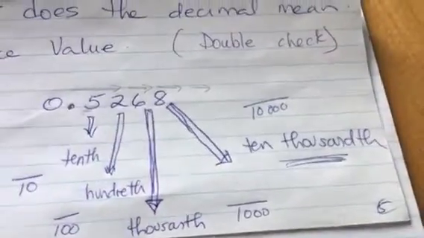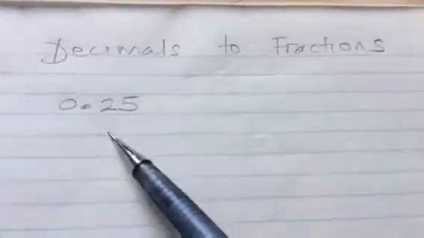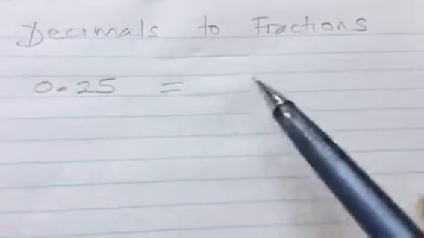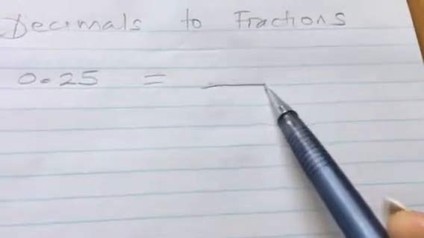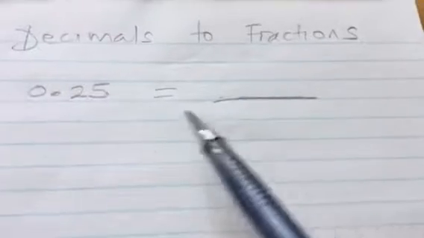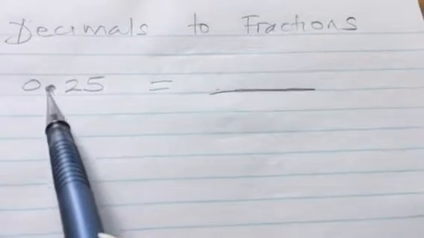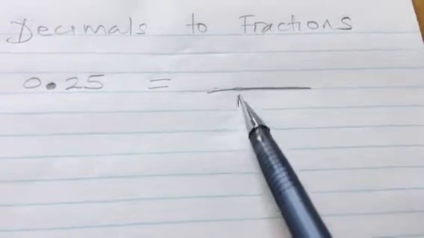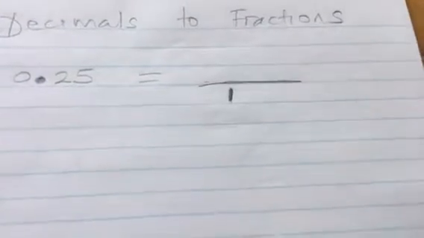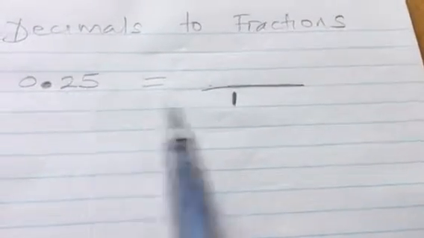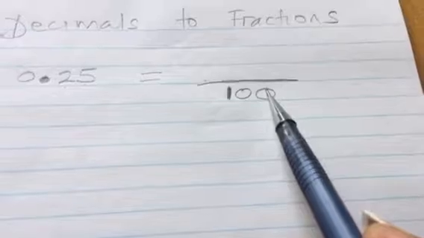All right, so let's try out some conversions now. Let's try converting this decimal to a fraction. This is really easy. Converting decimals to fractions, I think you will find it really easy. How many places? 1, 2.